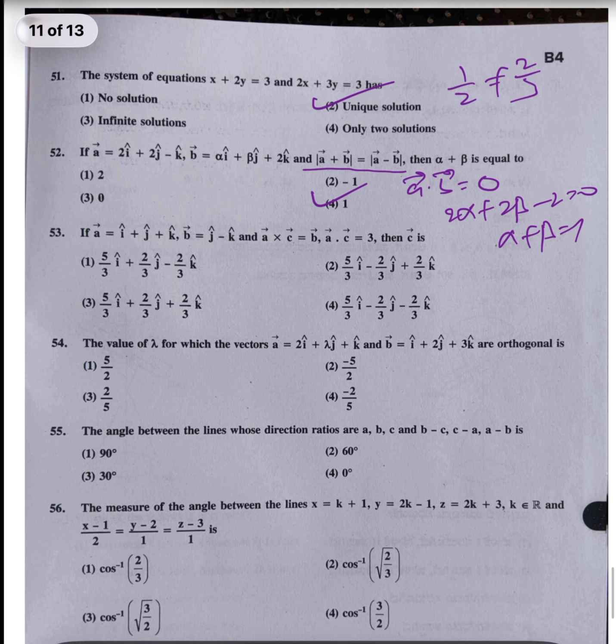Here clearly two vectors a and b are given, a bar dot c equal to 3. This you can solve by using verification. So we want 3. If I select first option as c, we will get 5 by 3 plus 2 by 3 minus 2 by 3. This will get cancelled, we'll get 5 by 3.